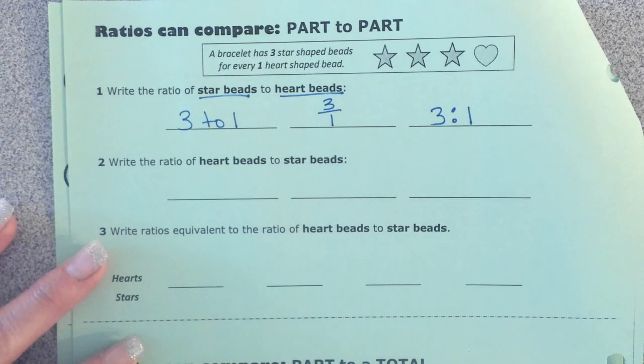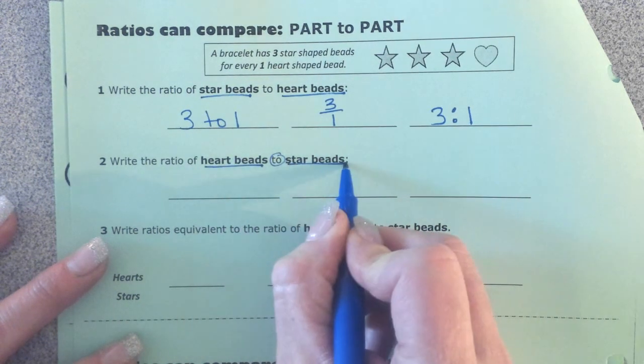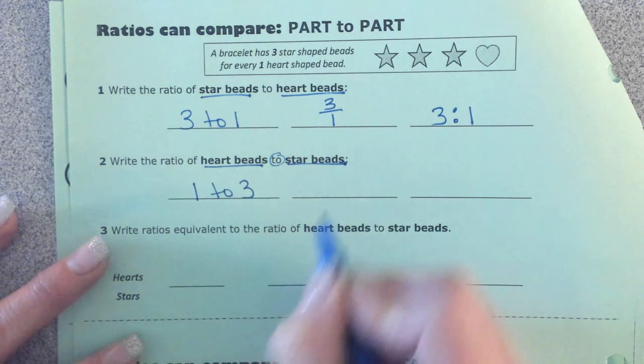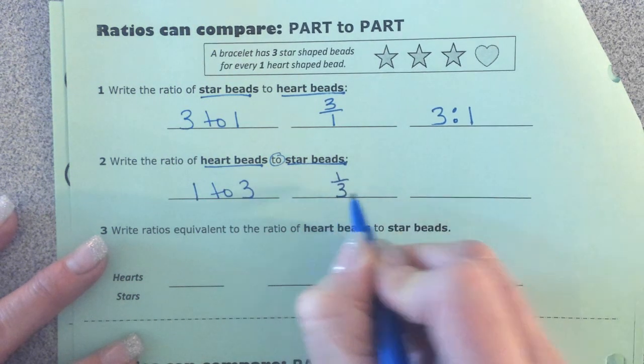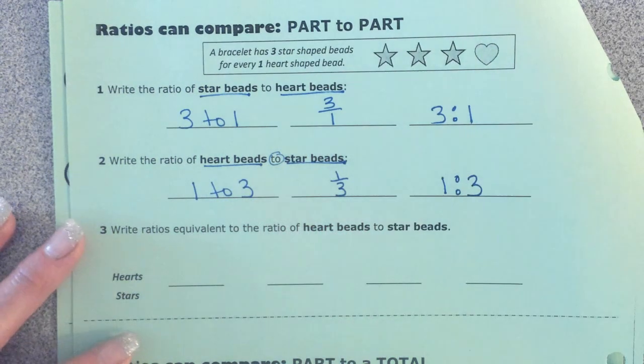Now if they switch the words around, I have to switch the numbers. If they start with the hearts to stars, I have to start with the 1 heart to the 3 stars, or as a fraction, 1 over 3, and my favorite, 1 dot dot 3.